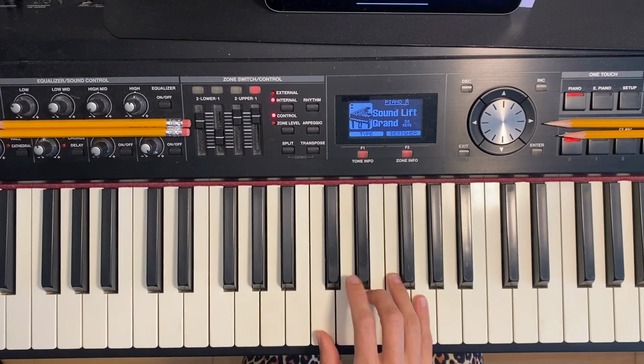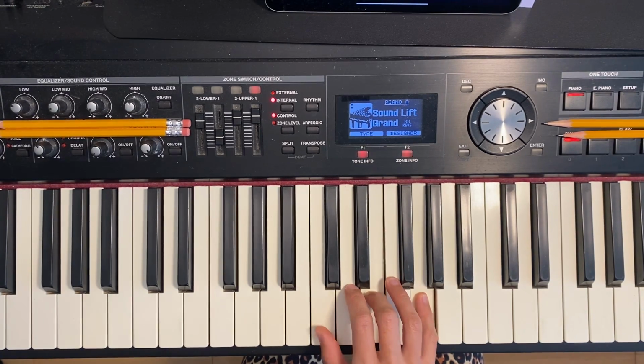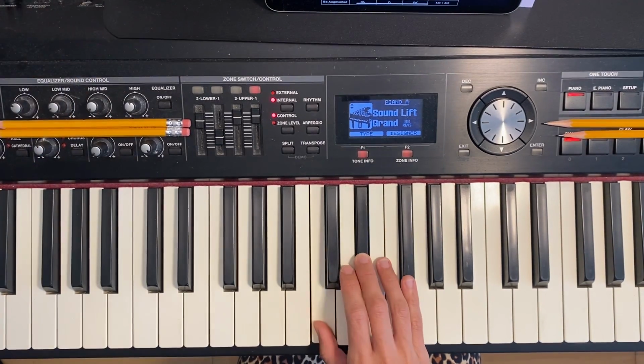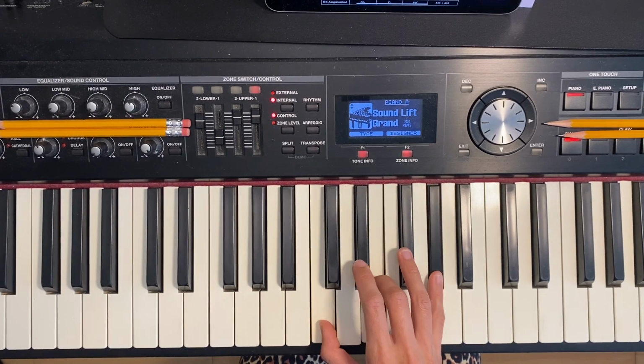Okay, so if you think about it, in solfege, you have do, mi, sol for the major, do, me, sol for the minor, do, me, se for the diminished, and do, mi, si for augmented.